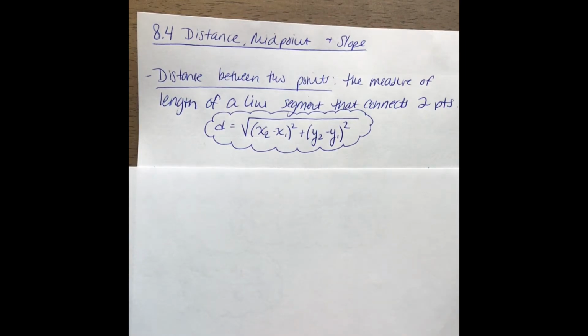8.4 notes: distance, midpoint, and slope. So we're going to talk about 3 different formulas, and the first one is the distance formula. The distance between 2 points is found by using the distance formula. It's the measure of the length of a line segment connecting the 2 points.